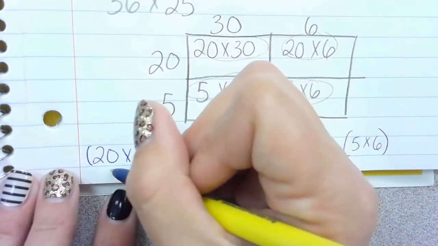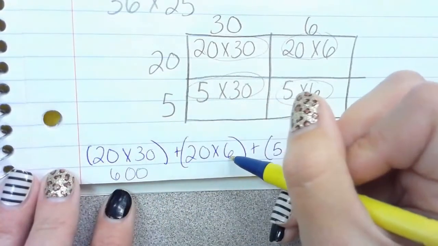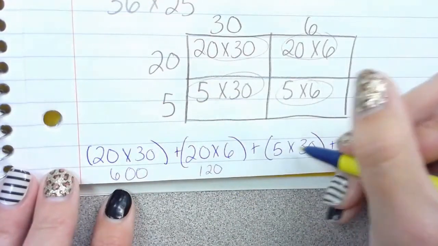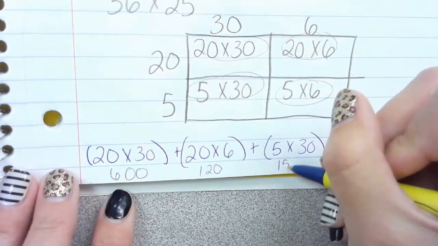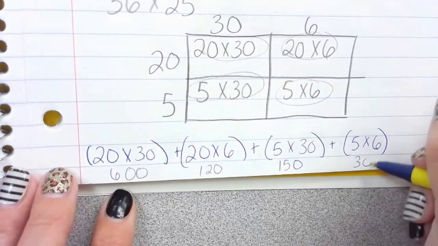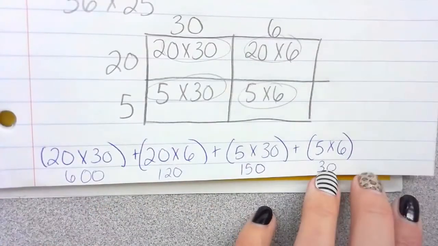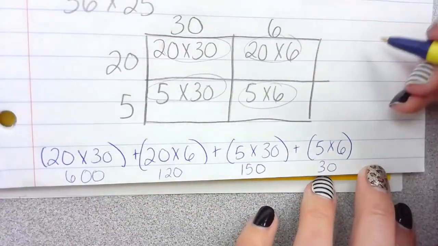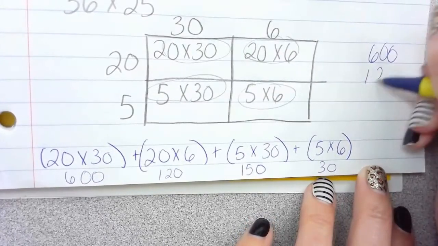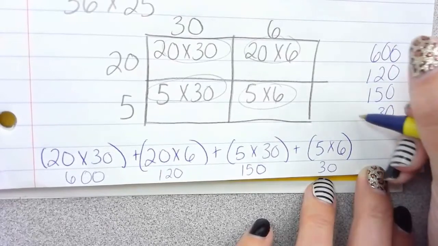So 2 times 3 is 6, and we add our 2 zeros. 2 times 6 is 12, and we add our 1 0. 5 times 3 is 15, and we add 1 0. And then 5 times 6 is 30. So then you would take all of these partial products, that's the word, and add them up. So we have 600, 120, 150, and 30.